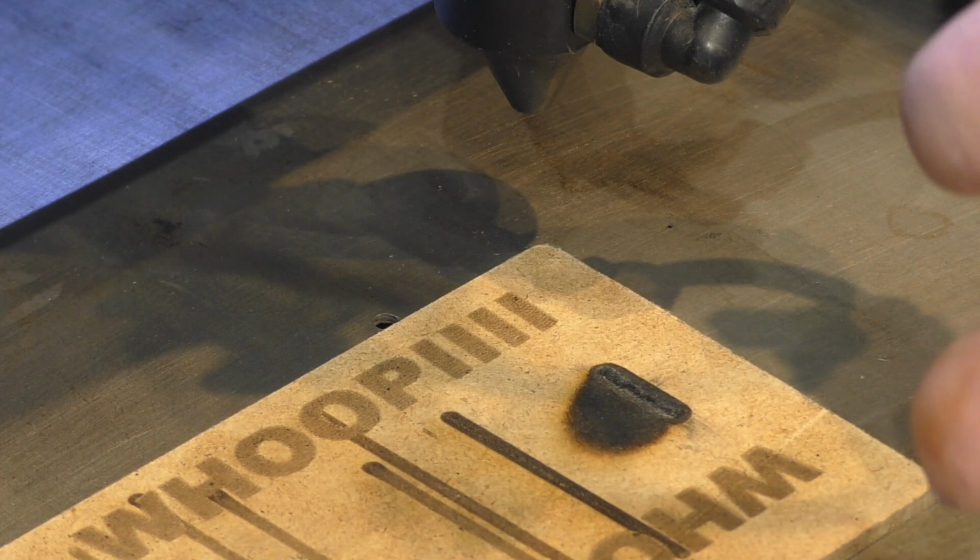slight change in colour. I have to say, I've got more control over that lens than I've ever had on an engraving lens before.